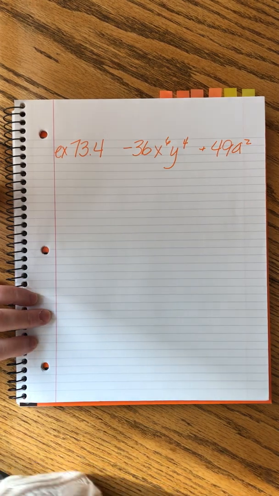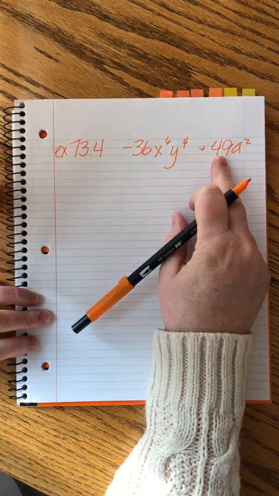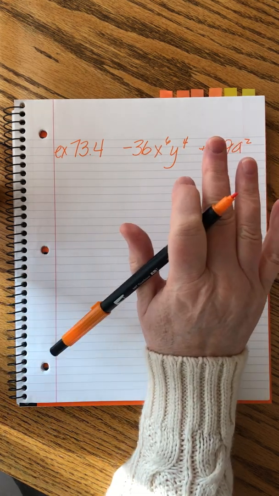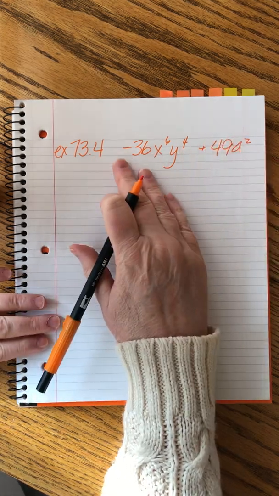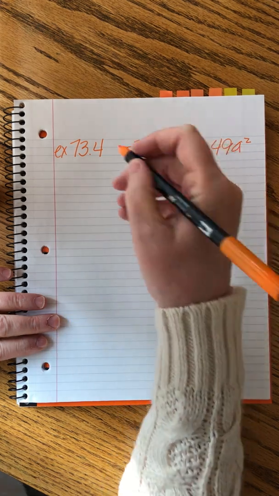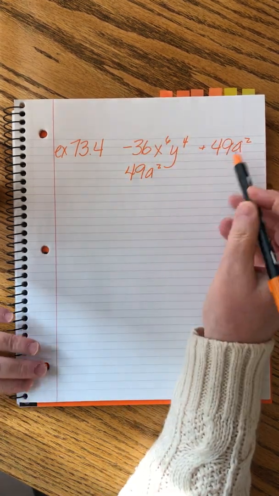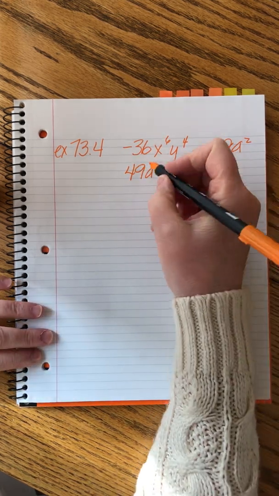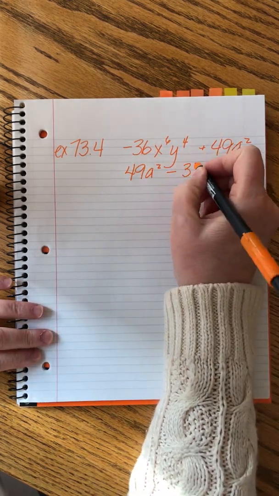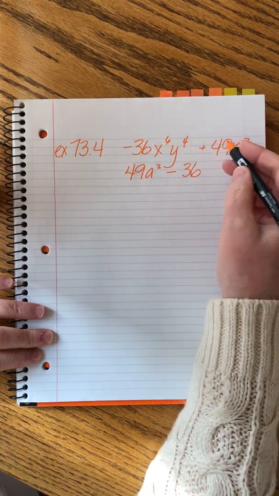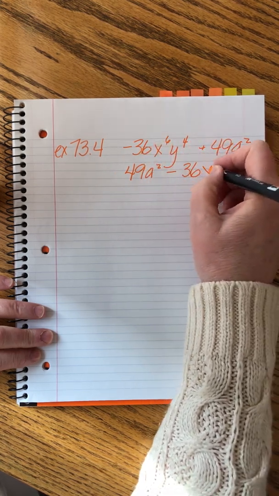Oof. I like the 36, I like the 49. That's 6 squared, that's 7 squared. That's fine. I feel good about that. I don't like where the minus sign is, so I'm gonna have to rewrite this. And again, this is not swimming fish. There's no equal sign here. We're just rewriting it. And again, if I was doing this as a student in my homework, I wouldn't write it down the wrong way. I would copy it the right way.